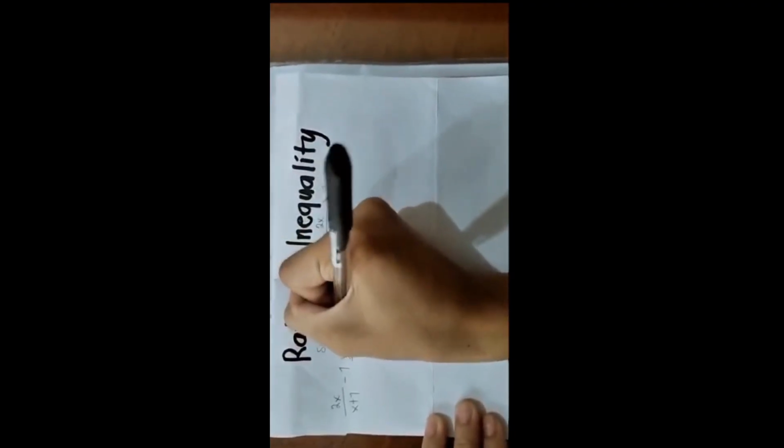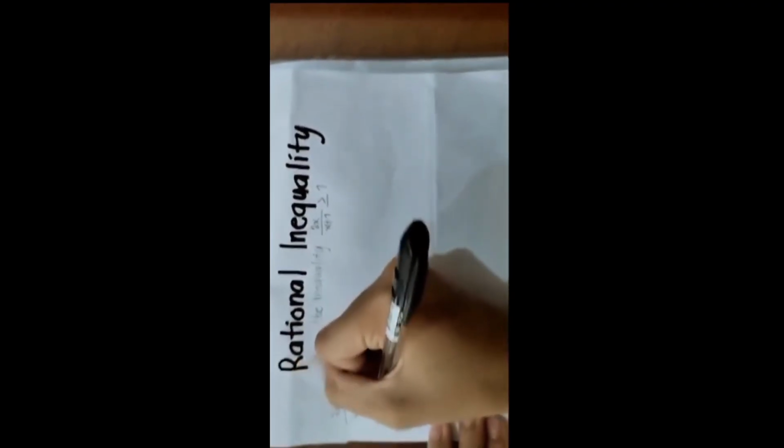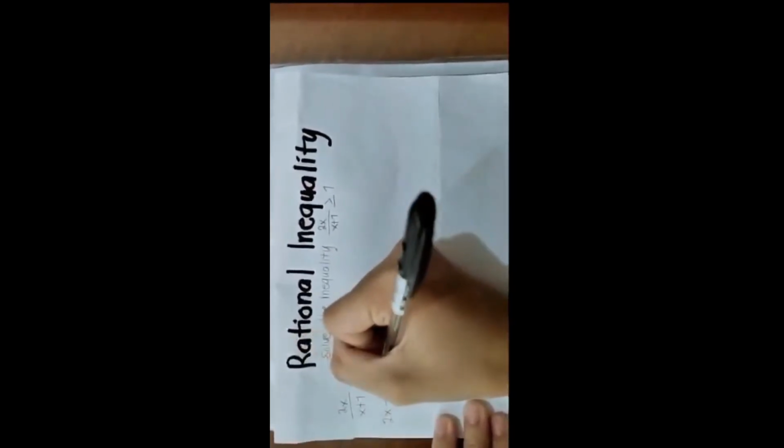So what will we do? Let's take the LCD. The LCD is x plus 1. We multiply the LCD, x plus 1, to 2x over x plus 1, so we cancel the x plus 1 and leave 2x.